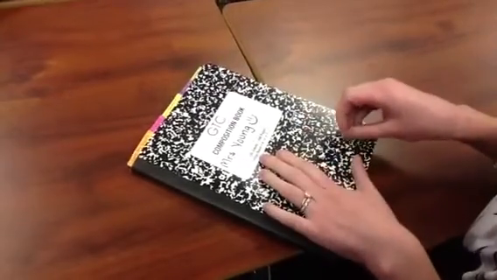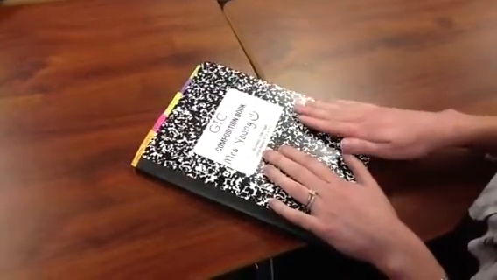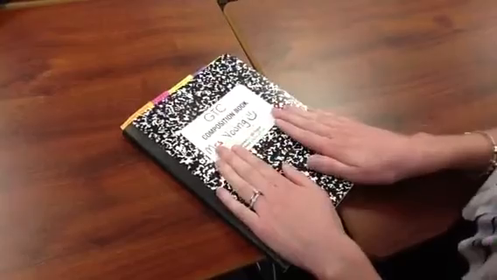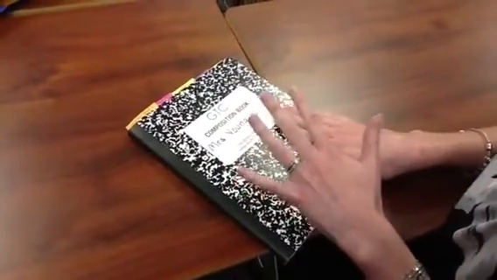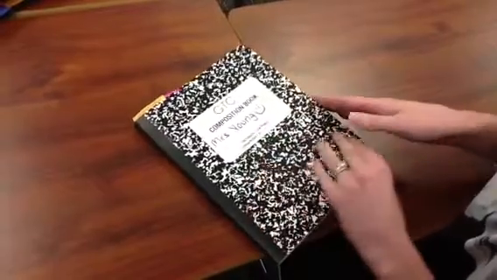Today we're going to start setting up your reader's notebook, and this is how you need to set it up. Right now, have it flat out in front of you. You will have 5 different tabs, but we're going to do it tab by tab. Go ahead and open up your reader's notebook.